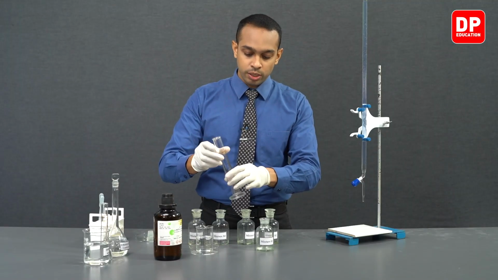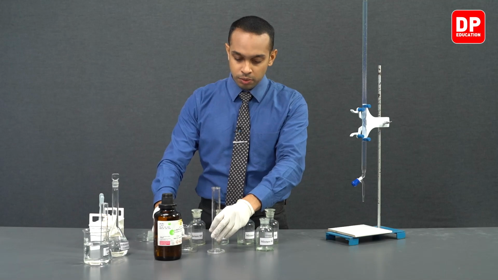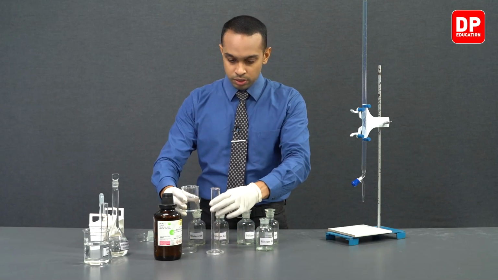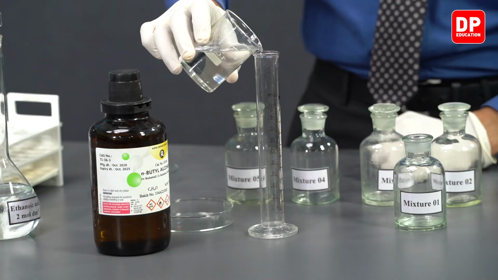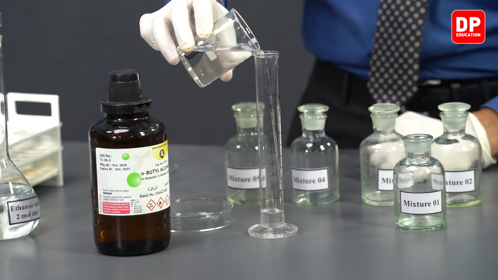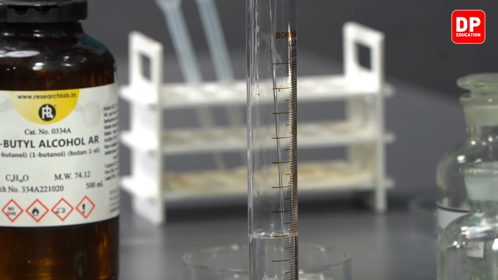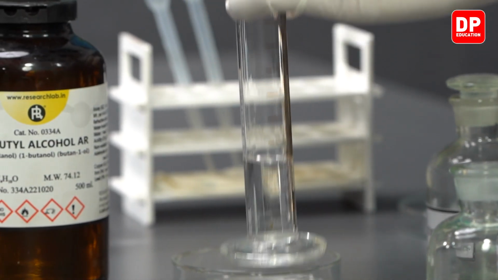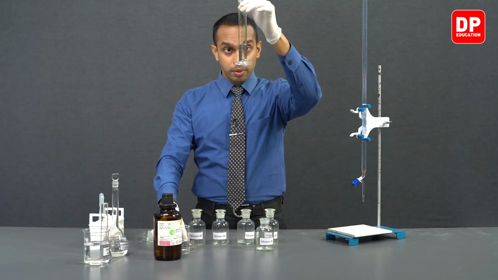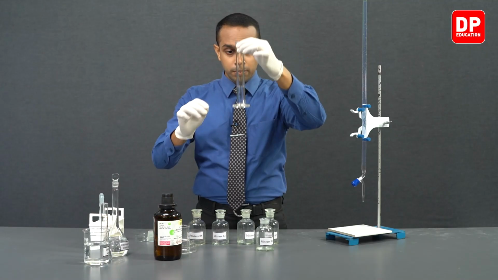So we have a measuring cylinder here. Let's measure 20 milliliters using the measuring cylinder. We have measured exactly 20 milliliters.